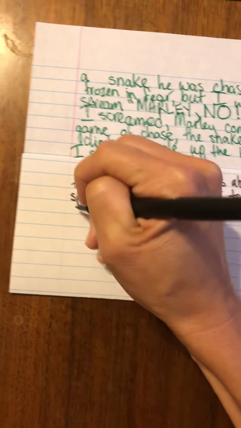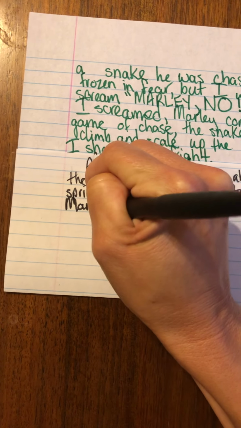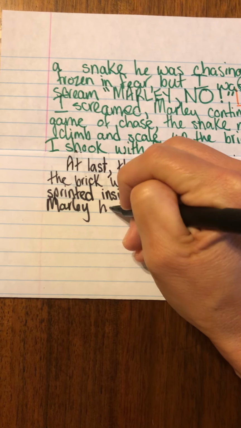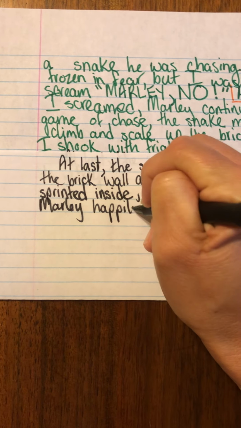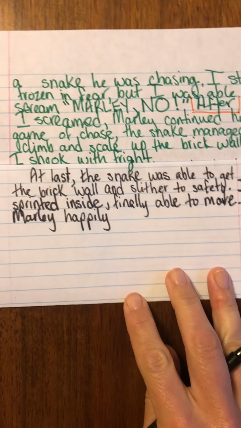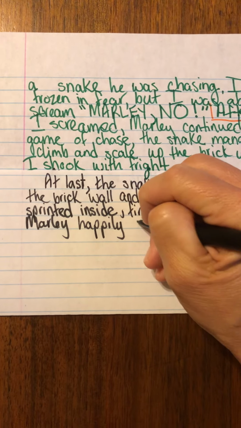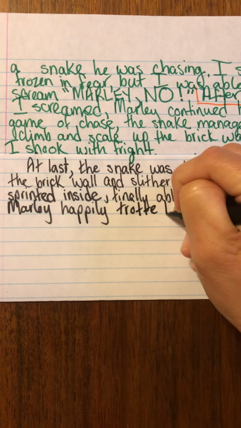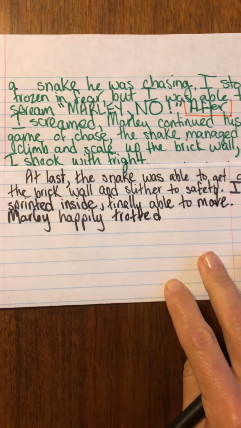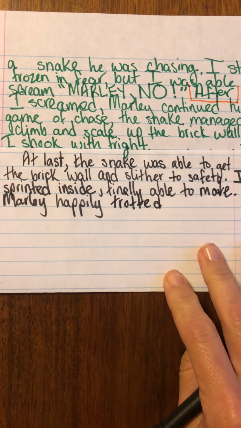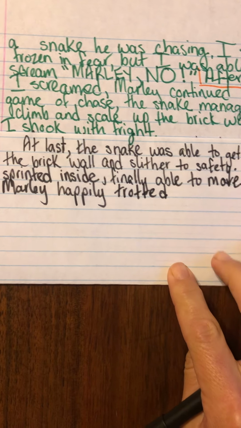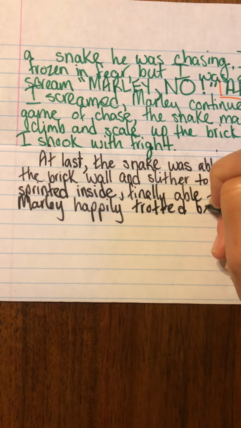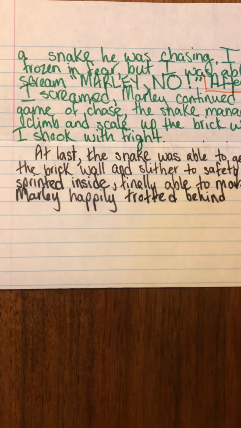I'm okay. Marley was still pretty happy about this whole situation, so he happily, and he didn't just run in behind me, he didn't walk behind me, he trotted. This was a good day for Marley. He had an awesome adventure. He thought this was great, but Mrs. Duncan and the snake, I'm pretty sure, were both not having a good adventure in the backyard. So he trotted happily behind me.